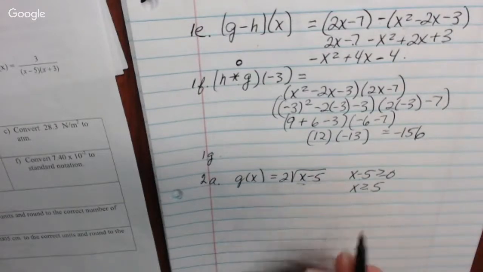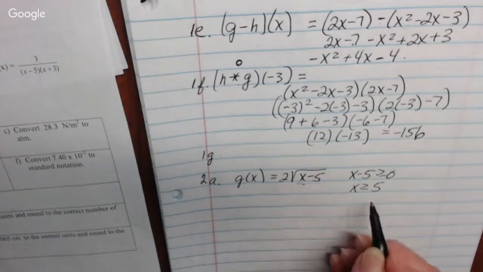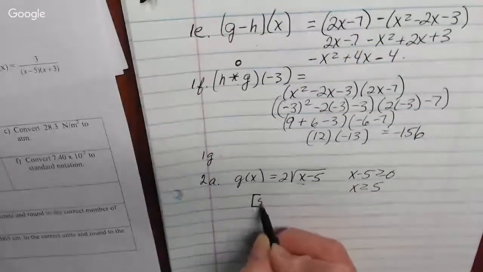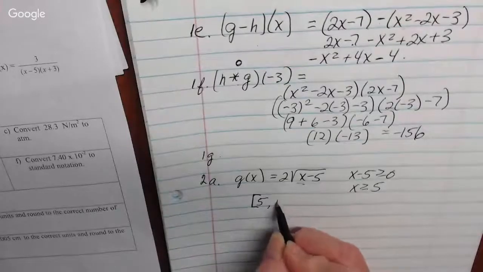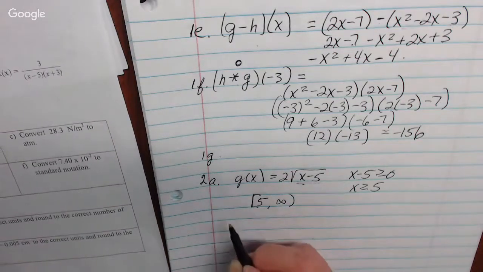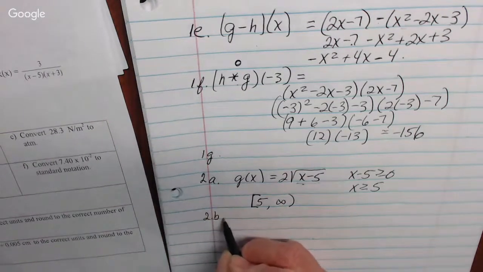And then what we're doing is doing it in interval notation. So greater than or equal to, so it's equal to 5, so we will have the bracket all the way to infinity, which of course takes the parentheses, and that's your answer to that one. And now we have 2b.